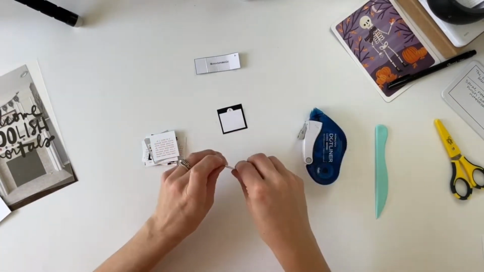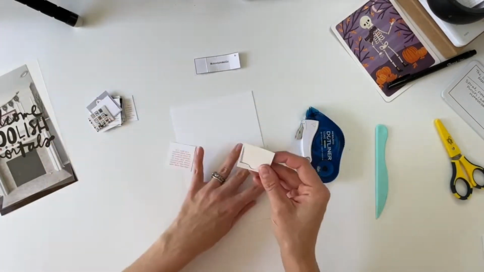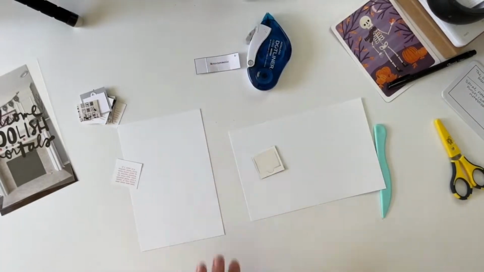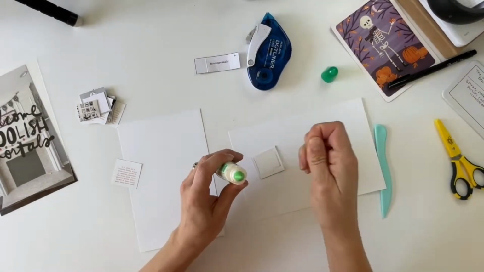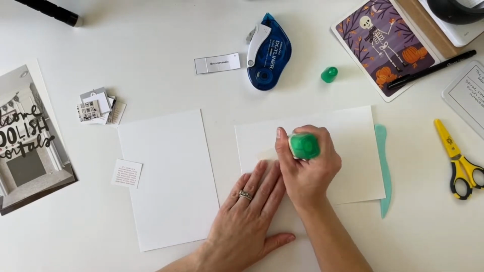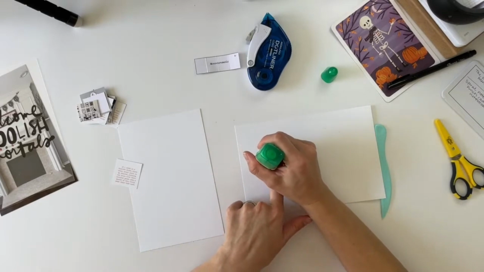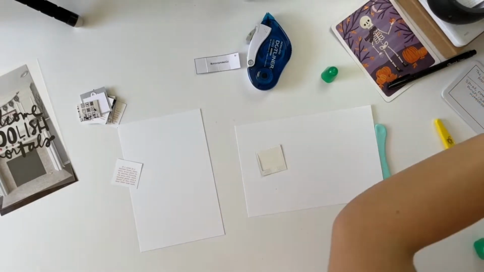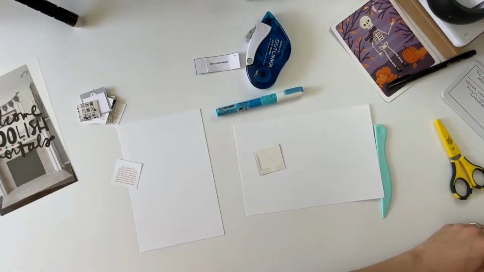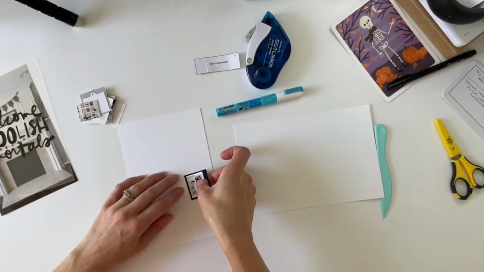I used my bone folder just in the crease between the white and the darker portion, and then folded it back. So now I can place my journaling behind that little 2x2, which it's not really a 2x2 in my layout. I think it's maybe 1.5 inches by 1.5 inches, something along those lines. But now I can put my journaling on the back side of this, and then on the front I can add some pictures into the little flap that moves up and down.